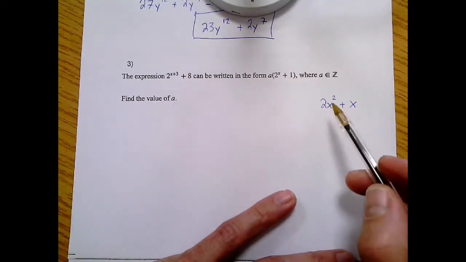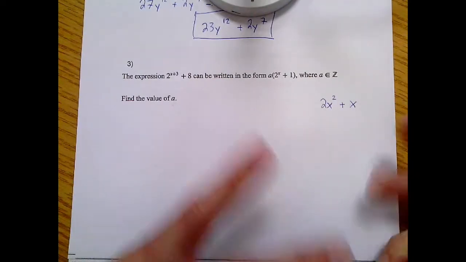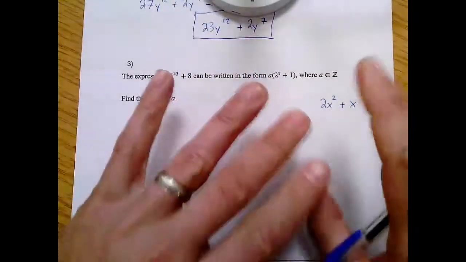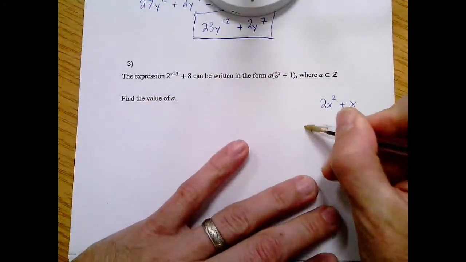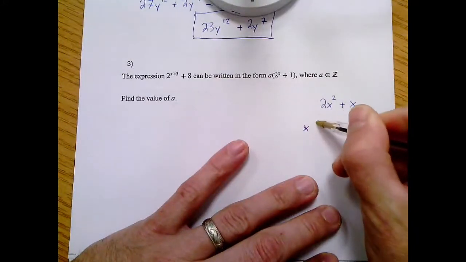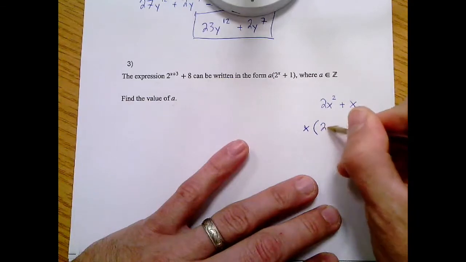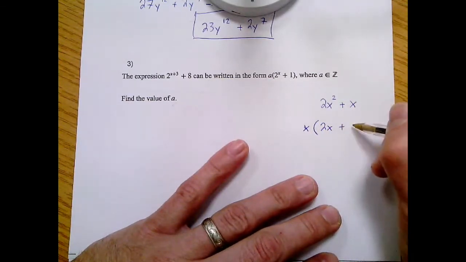You just ask yourself, what do these terms have in common? This term has an x, and that term has an x, so I can factor out an x, or divide out an x. But you can't just divide it and get rid of it. You've got to keep it somewhere so we know what happened. So essentially you're saying, I took out this x, and if you divided this x out, you'd be left with just a 2x, and then x divided by x is 1.